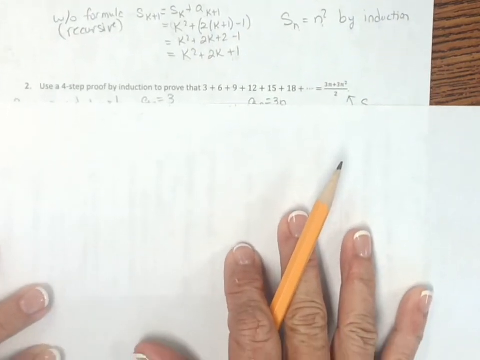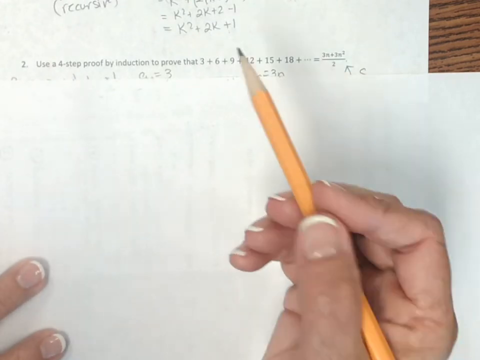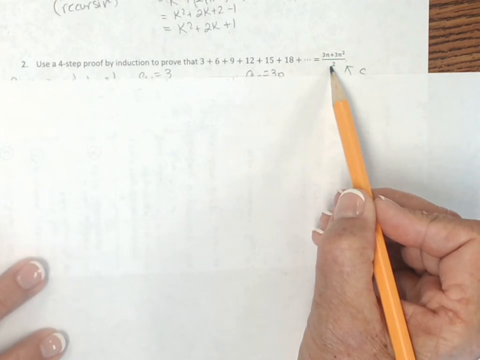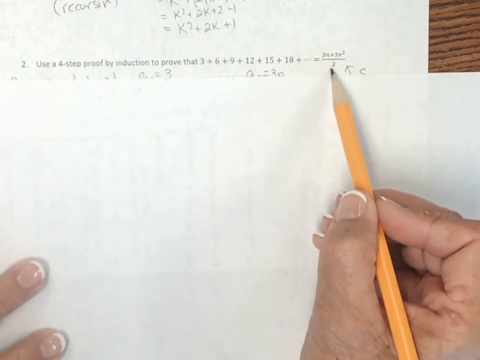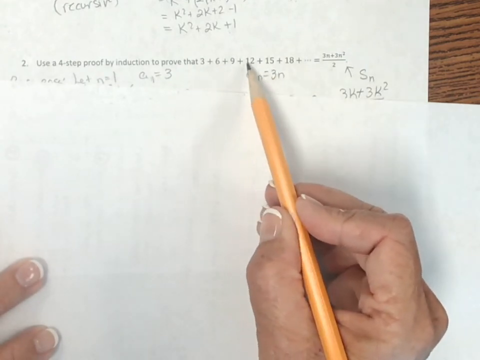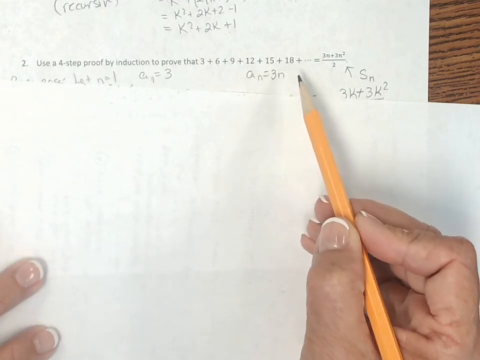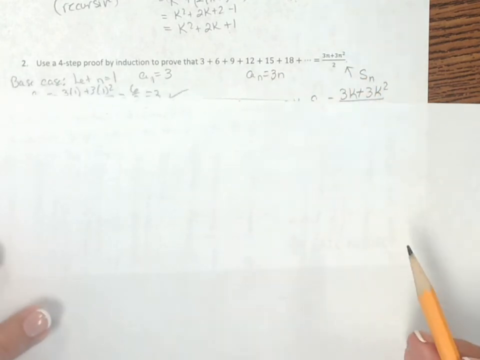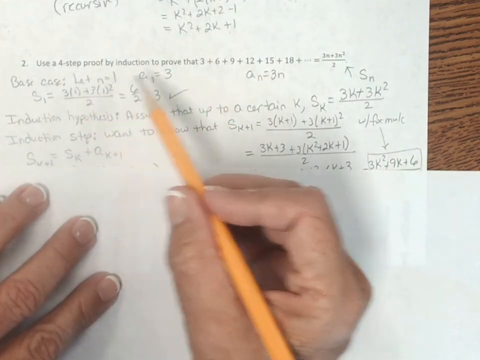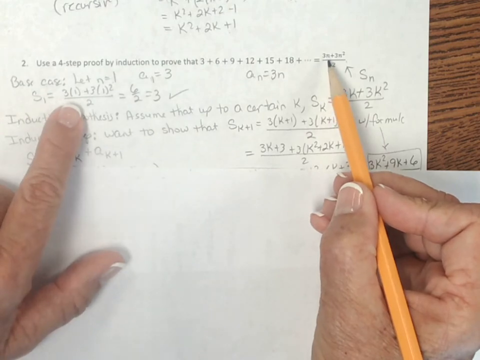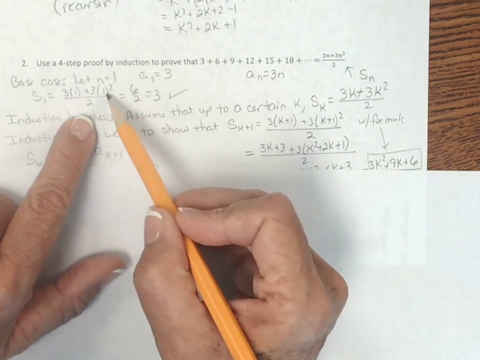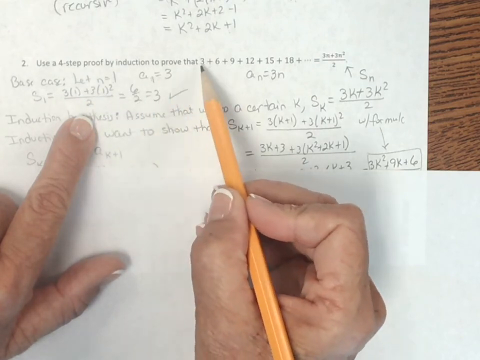The second one here, again, we're going to do our 4-step proof by induction to show that the sum of this series is found by 3n plus 3n squared divided by 2. I do need to know my formula for the nth term, so this sequence is just 3 multiplied by n. The sum is given right here. My base case again, I let n equal 1 and then put it into my formula. So 3 times 1 plus 3 times 1 squared divided by 2. That's 3 plus 3. 6 divided by 2 is 3. That is what the first term is.